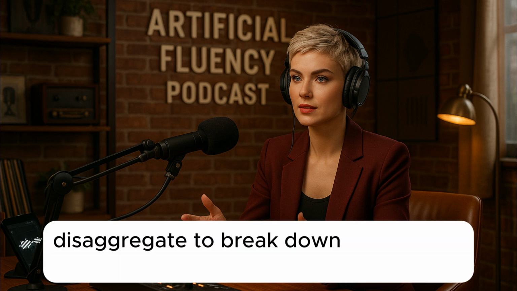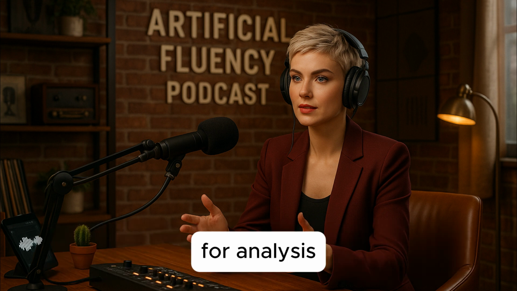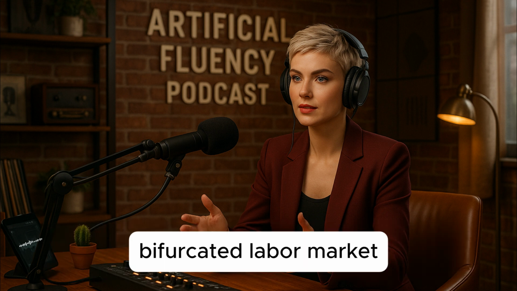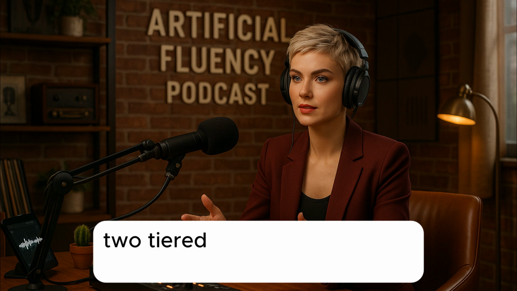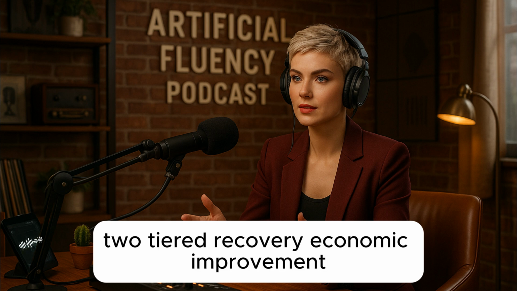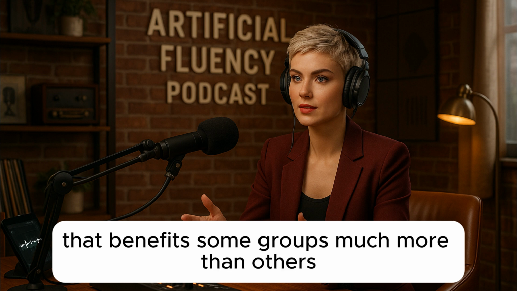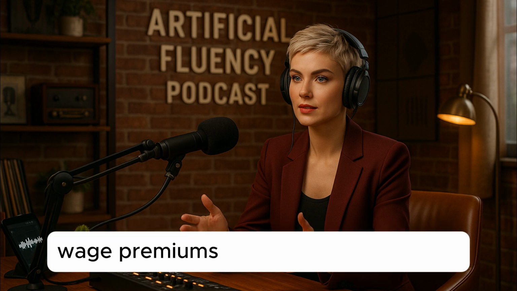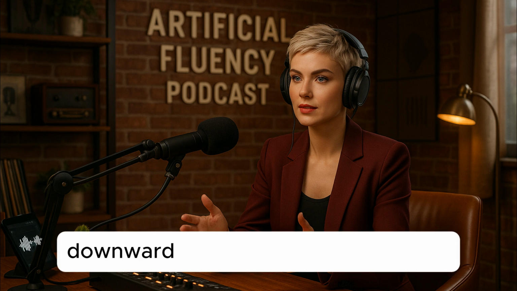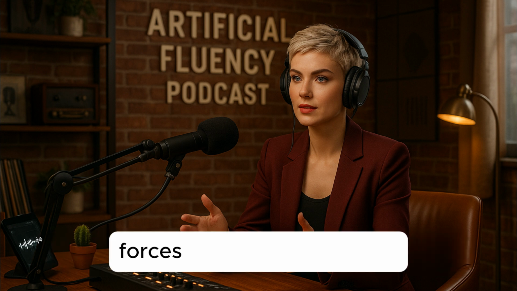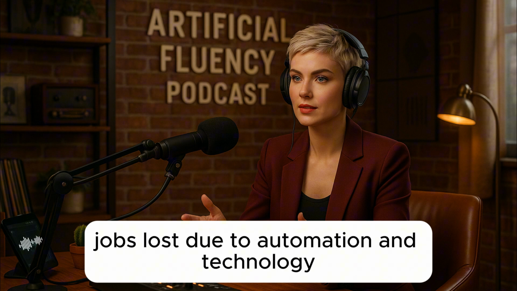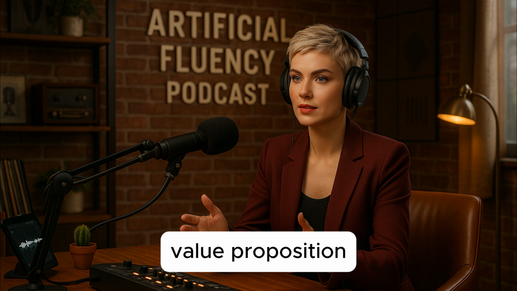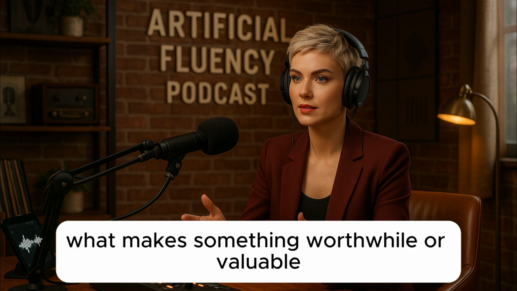Disaggregate, to break down into smaller components for analysis. Bifurcated labor market, a job market split into two distinct parts. Two-tiered recovery, economic improvement that benefits some groups much more than others. Wage premiums, higher pay than normal. Downward pressure on compensation, forces that keep wages low. Technological displacement, jobs lost due to automation and technology. Value proposition, what makes something worthwhile or valuable?